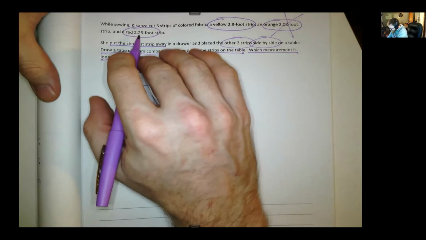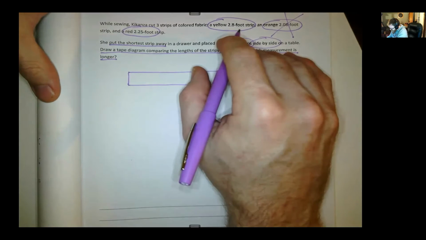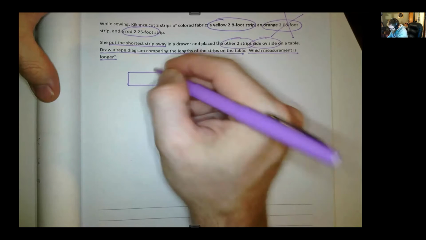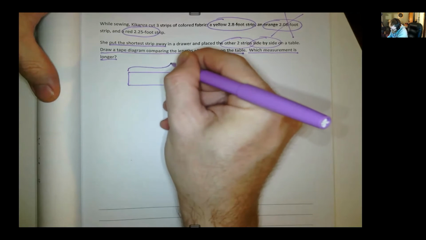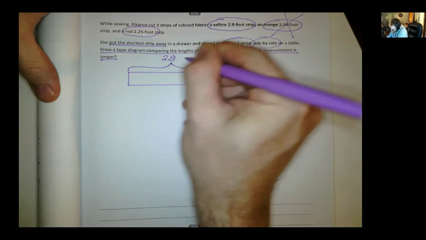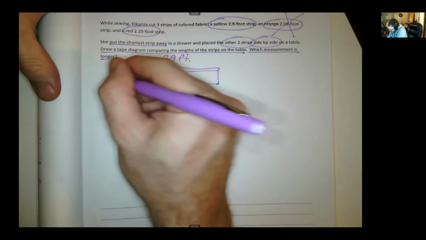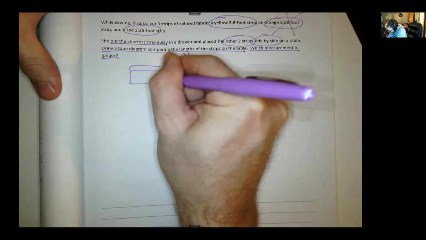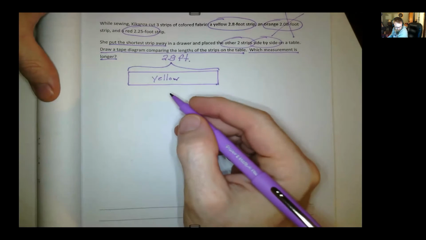2 25/100 is red. 2 8/10 is yellow. Remember that the abbreviation for feet or foot is FT. That's our yellow tape diagram.